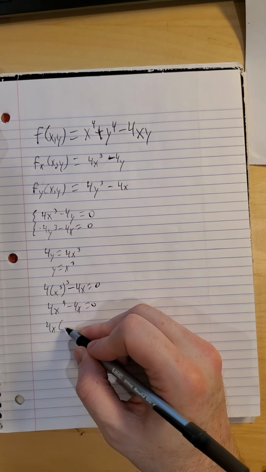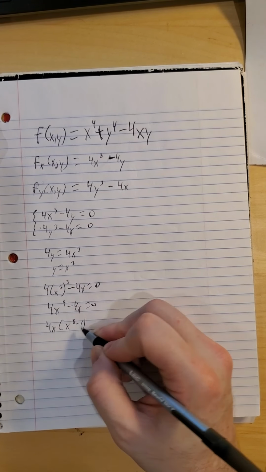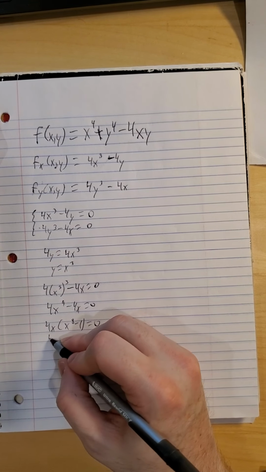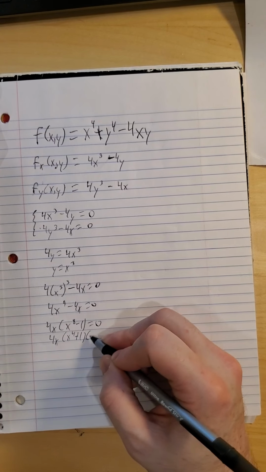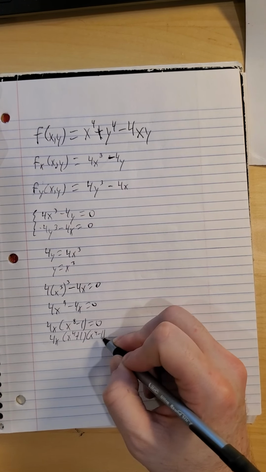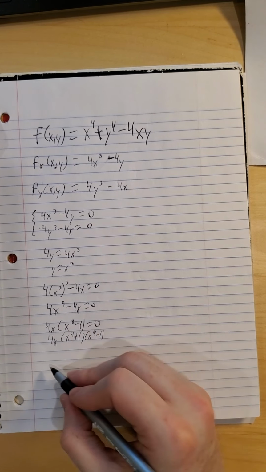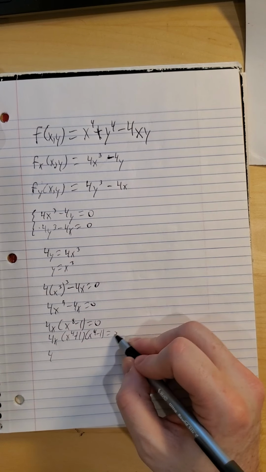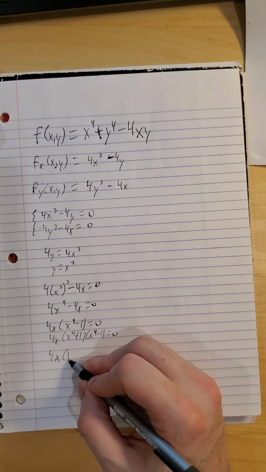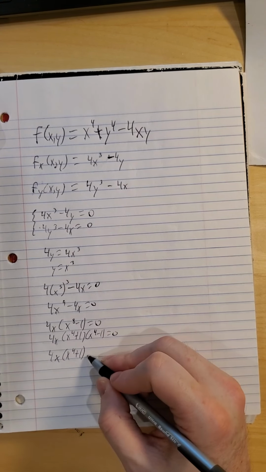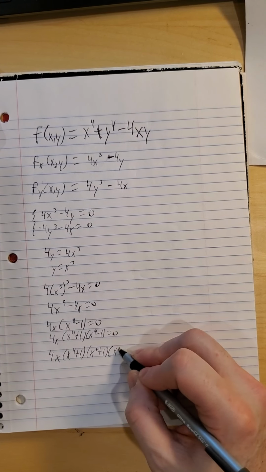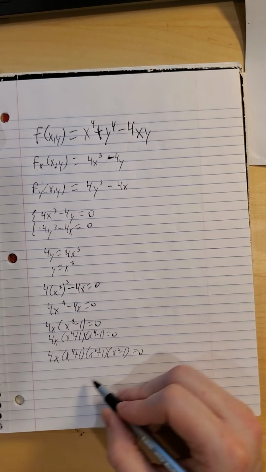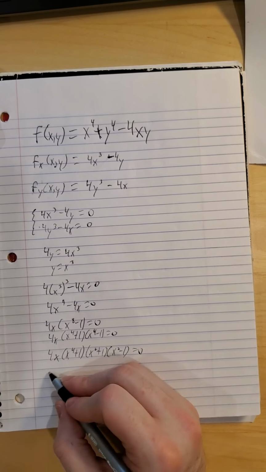We can factor a 4x. So 4x by x to the 4th plus 1 by x to the 4th minus 1. And that's still equal to 0. Still 0.